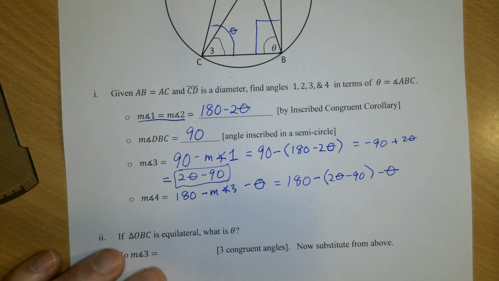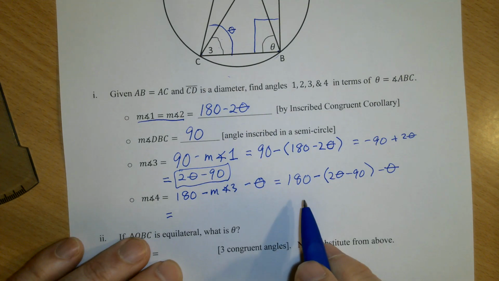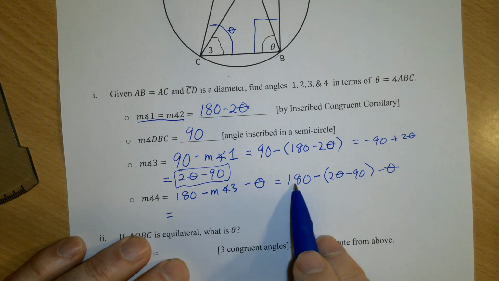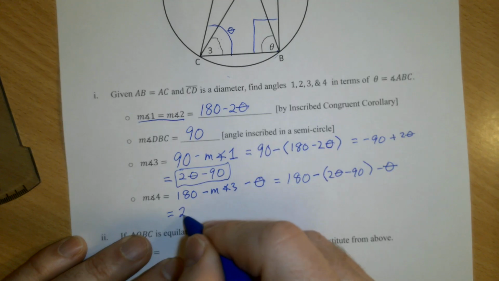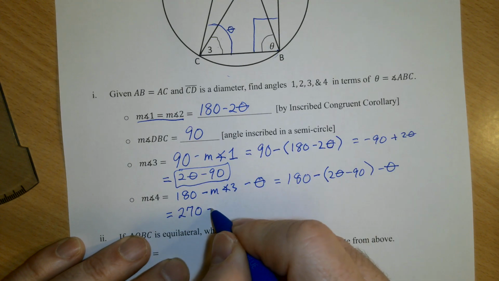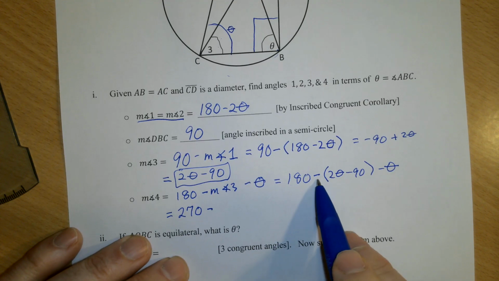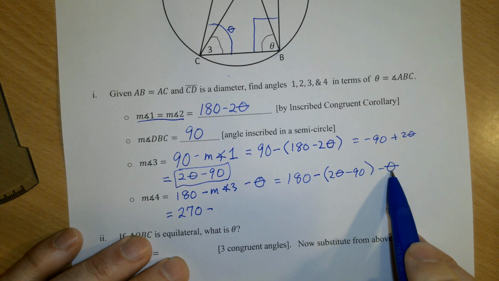All right, so what are we going to get there? Well, the number part of it will be 180 minus negative 90. 180 plus 90, that's 270. And then minus how many thetas? Minus 2 theta and minus 1 more theta.